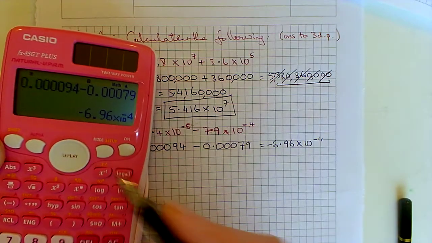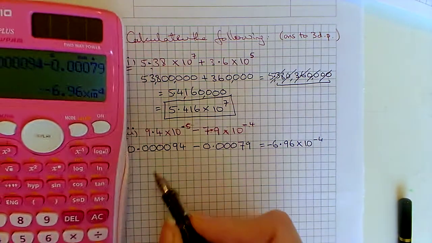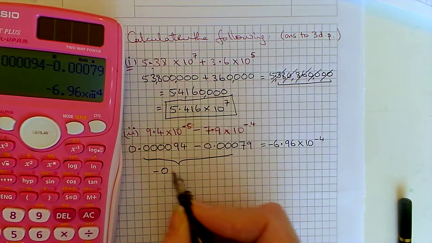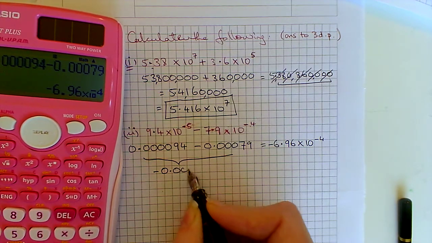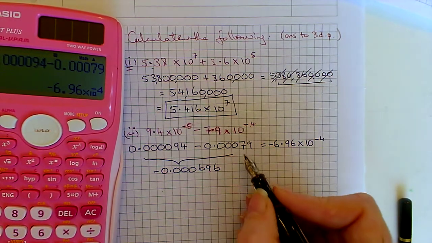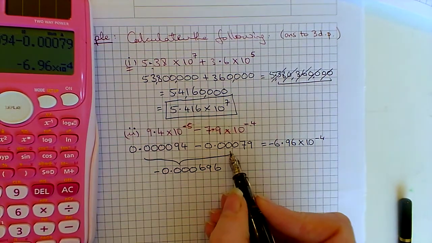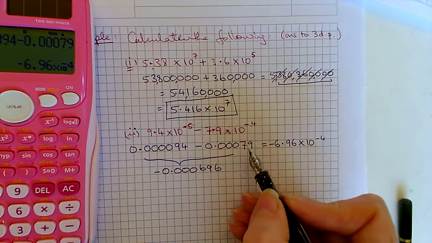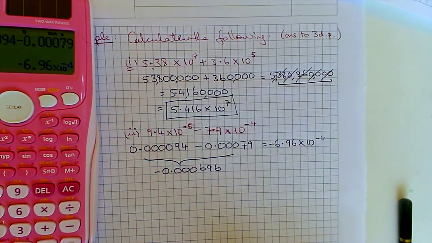Now, if your calculator didn't put it into scientific notation for you, it might have written it as this, minus 0.000696. So this number is bigger. It has fewer zeros before the non-zero number than this one has here.